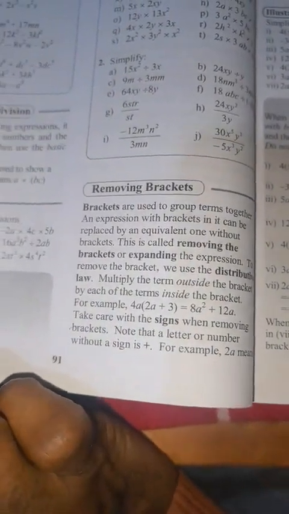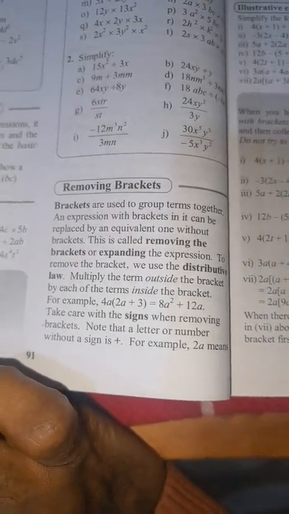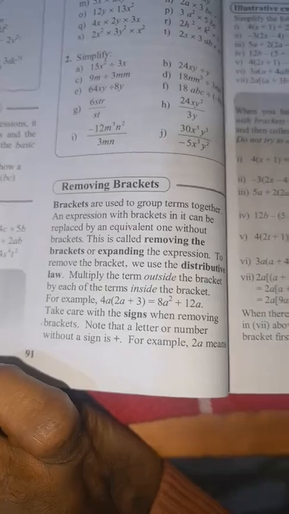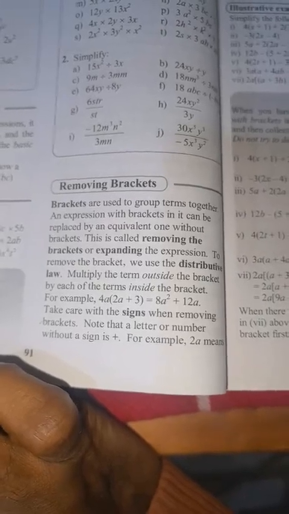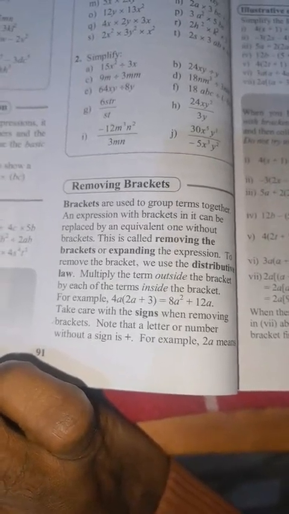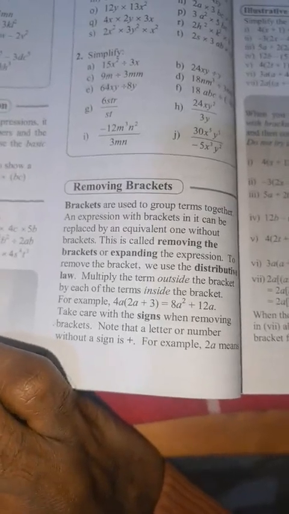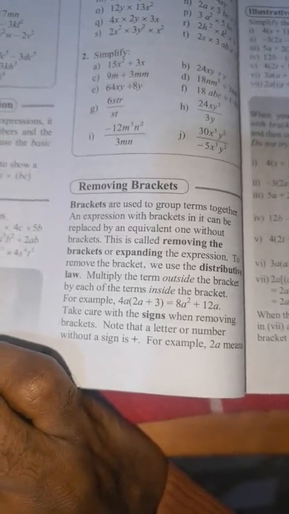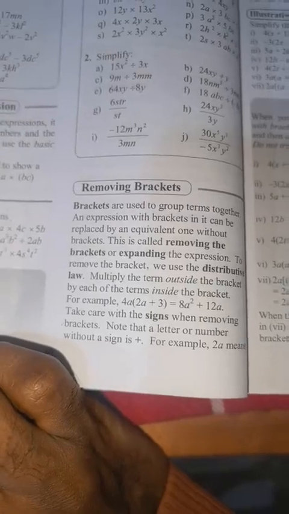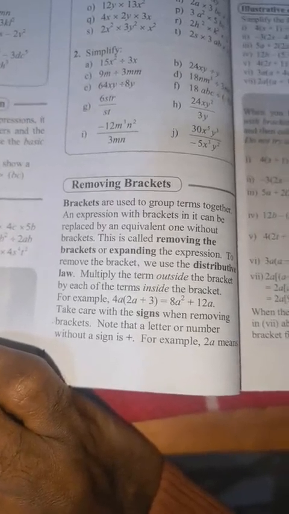Here we can see that brackets are used to group terms together. An expression with brackets in it can be replaced by an equivalent one without brackets. This is called removing the brackets or expanding the expression. To remove the brackets, we use the distributive law, which we have treated so far in sets, and now in this particular one. So this is how we do it.